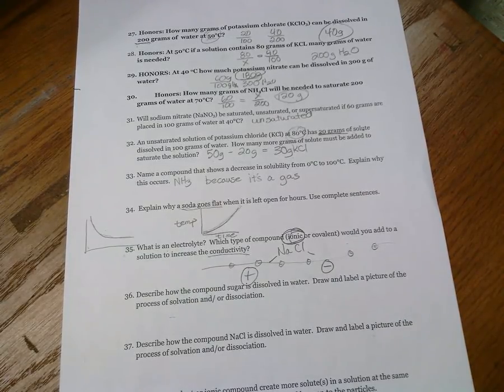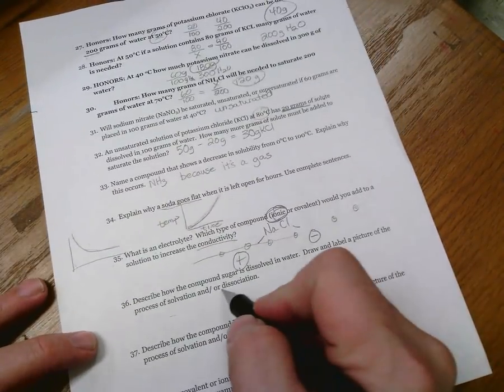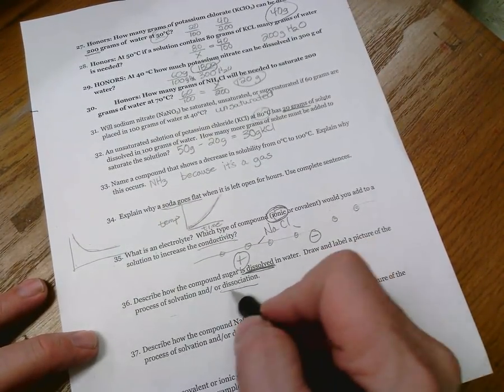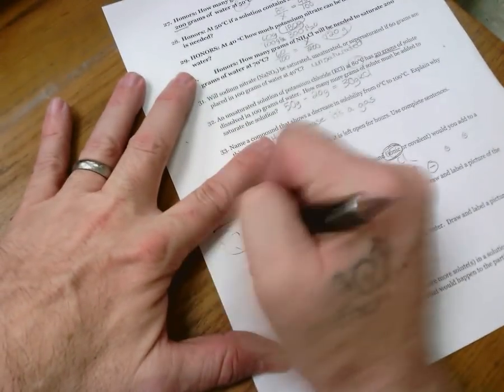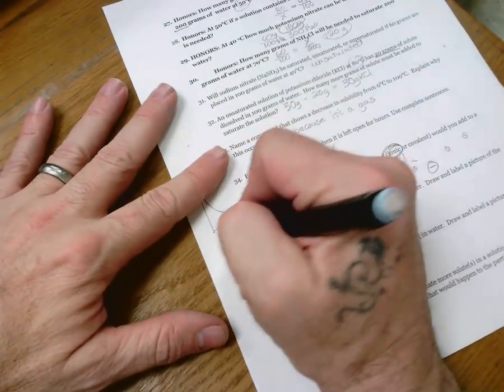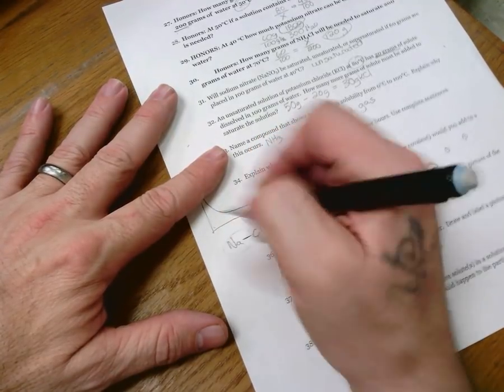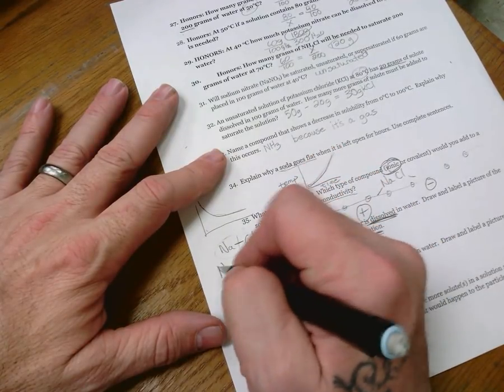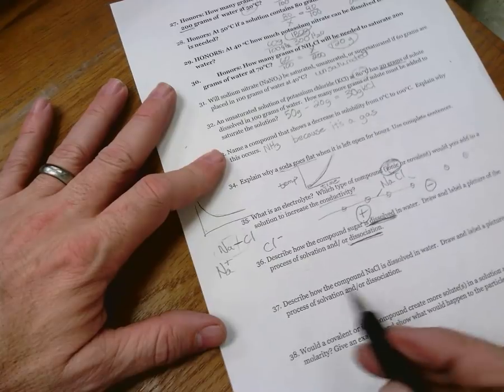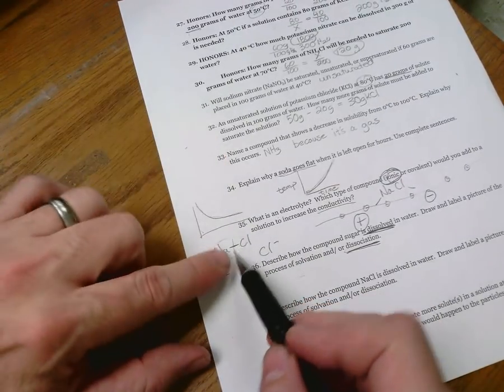Describe how the compound sugar is dissolved in water. Draw and label a picture of the process of solvation or dissociation. Okay, so here we've got two D words: dissociation and dissolve. Dissociation is when I have a molecule. This molecule is NaCl. So here, let's draw it the right way. NaCl, and they are connected, right? And when I drop them into water, this bond breaks, and they become their positive and negative selves, right? So the molecule itself breaks apart.